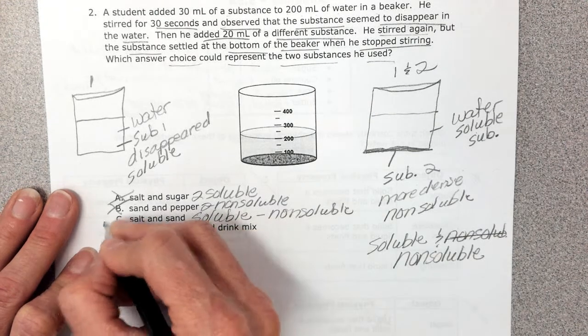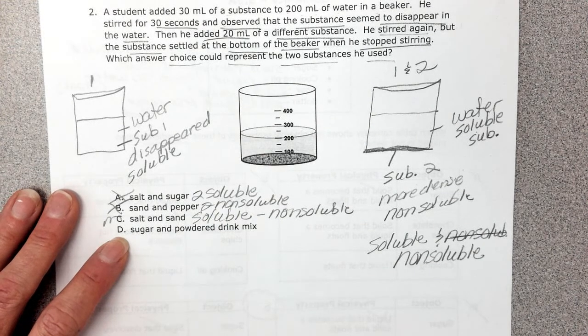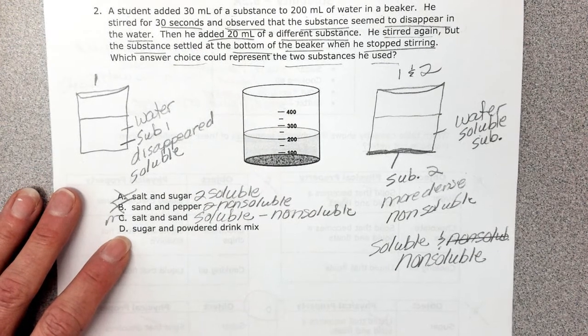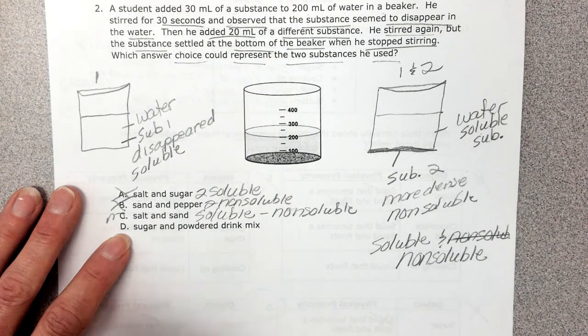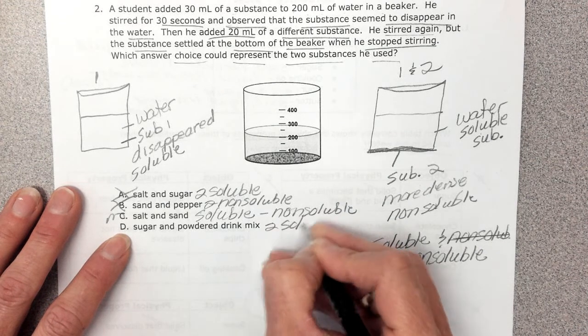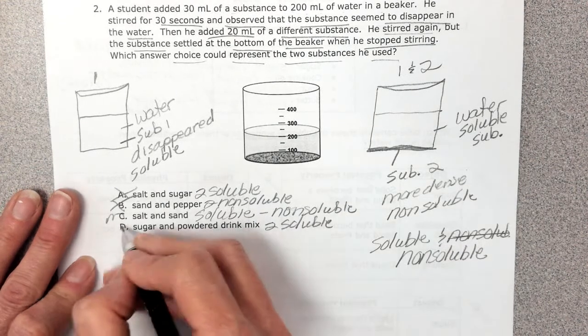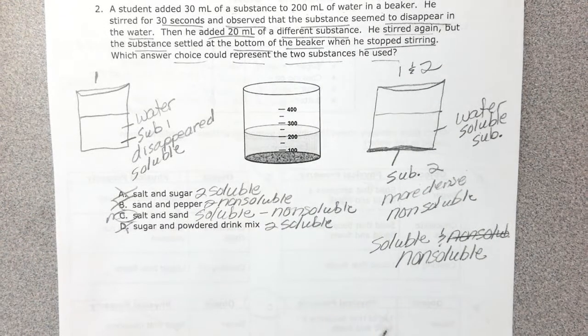Let's look at D, sugar and powdered drink mix. Liam, what do you think about sugar and powdered drink mix? Is that a soluble and a non-soluble? No. Why not? Because they're both soluble, so we have two soluble. So if we look at that, the only one that has a soluble and non-soluble is C. Excellent.